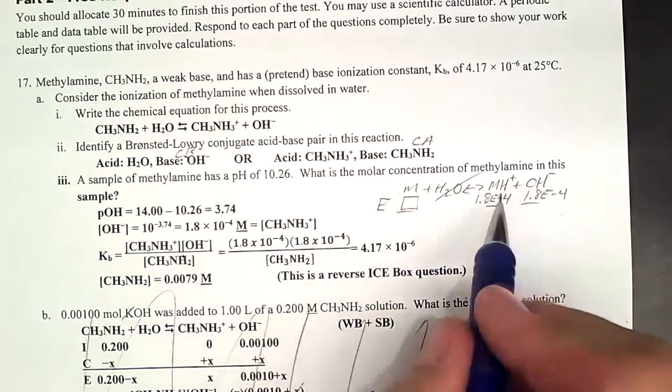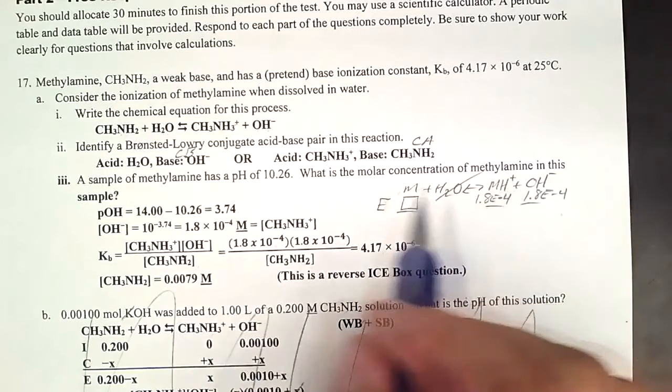So what do I know about this? 14 minus pH is POH because I need this, right? So then OH minus molarity is 10 to the negative POH. So this goes in here. Remember to put the negative back on or you will get a very wrong answer. Put this in the calculator and you get this. This is the molarity of that.